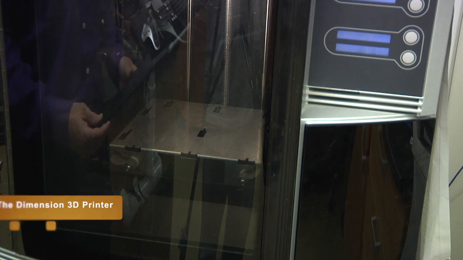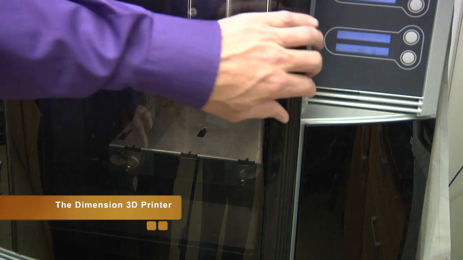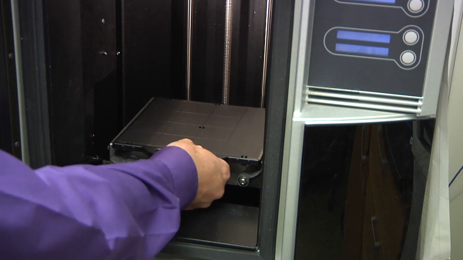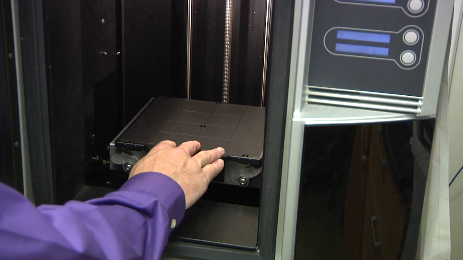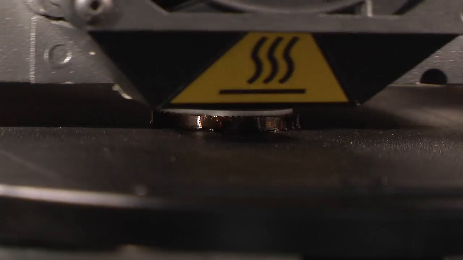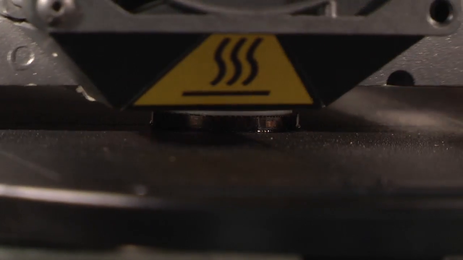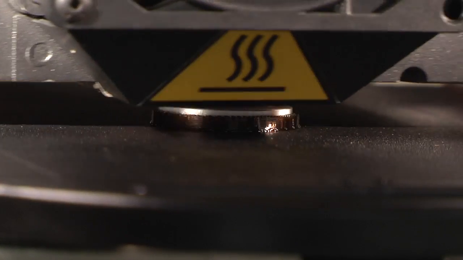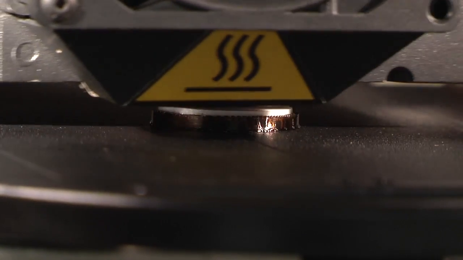The Dimension is a commercial grade professional machine. Much of the initialization and calibration is done automatically. It can also feed two different material types. Typically, it is configured to have one material be the part material and the other be the support material. Both work with ABS and PLA plastics. Next, we're going to talk about the step-by-step procedure for using the Dimension Elite printer.